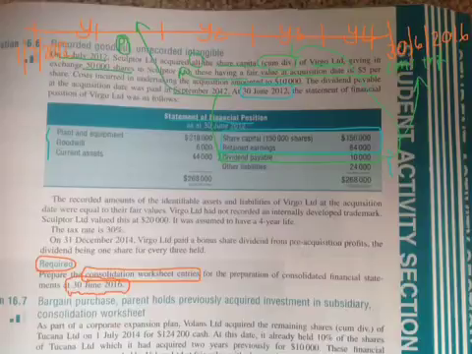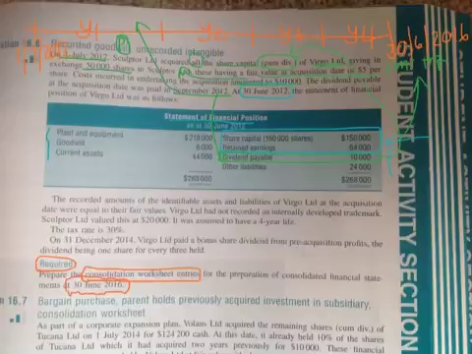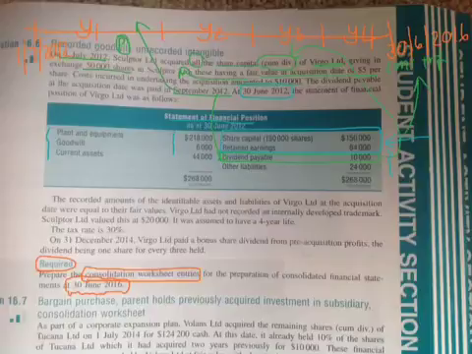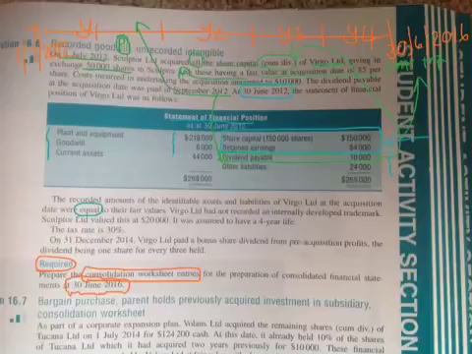So in our acquisition analysis, we'll start off with our equity, which is equal to our net assets at fair value, and then make any fair value adjustments that are required. For example, if some of the assets are not recorded at fair value. So let's read on and see what the question says. The recorded amounts of the identifiable assets and liabilities of this company at the acquisition date were equal to their fair values. That means no fair value adjustments are required with regards to our assets or our liabilities.